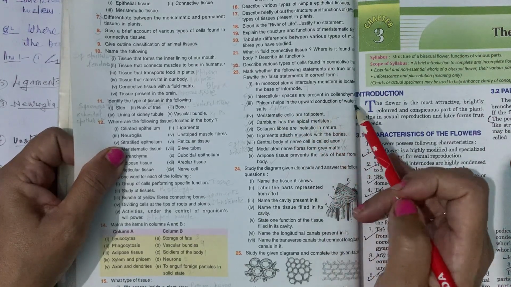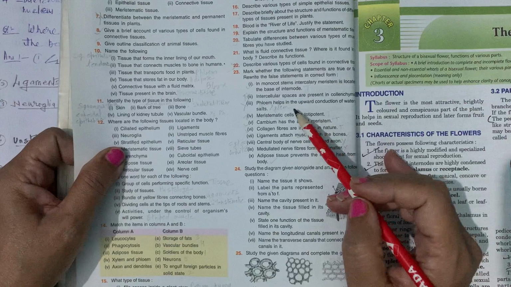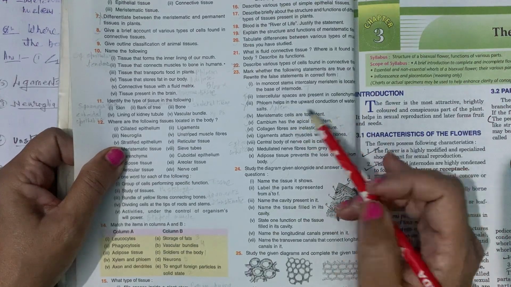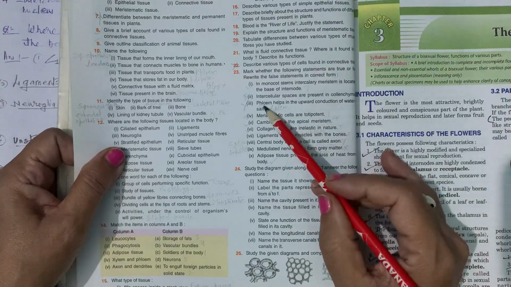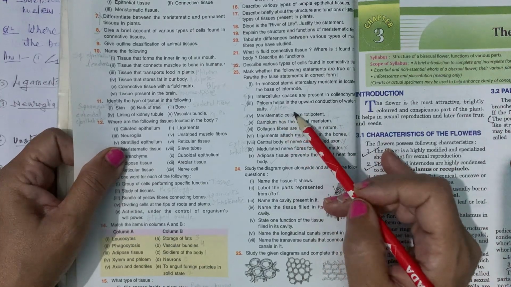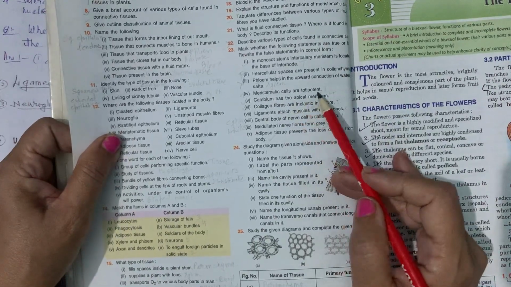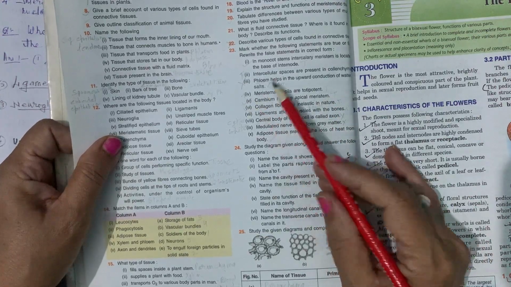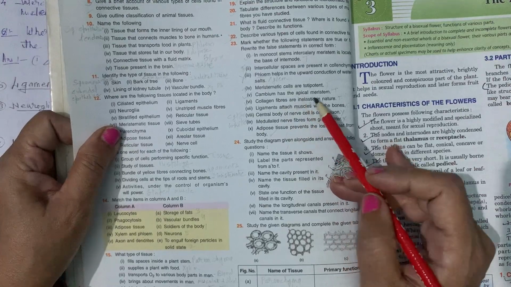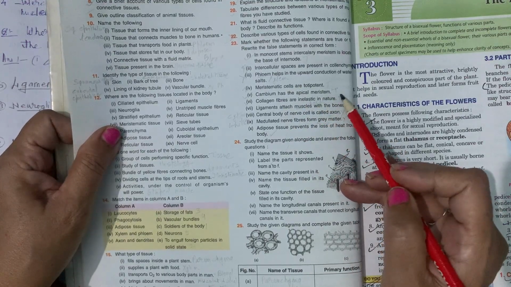Phloem helps in the upward conduction of water and minerals: false. Xylem helps in the upward conduction of water and minerals, while phloem helps in the transportation of food. In place of phloem, the correct statement will be xylem. Meristematic cells are totipotent, yes. Totipotent means they have the capacity of division. Cambium is a lateral meristem, yes, it is true.